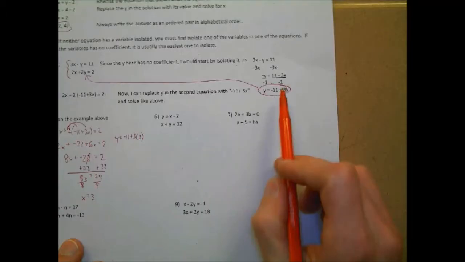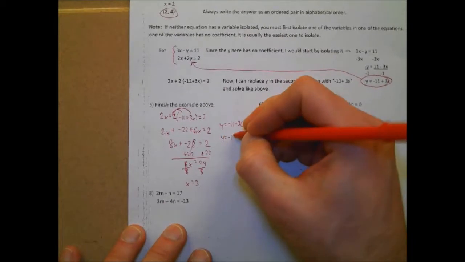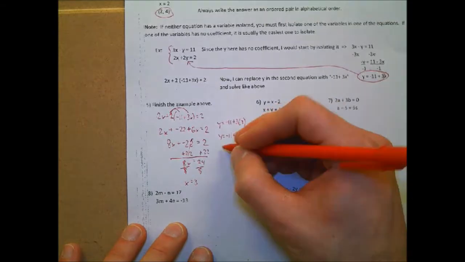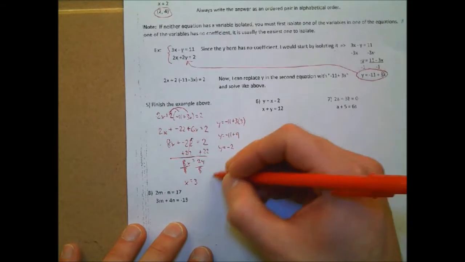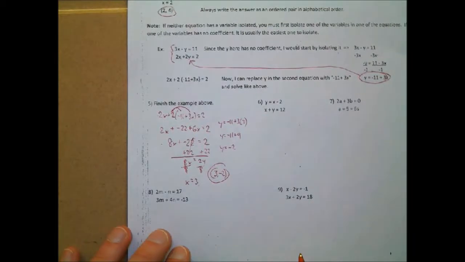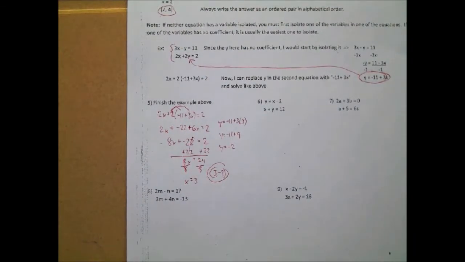This one right here. Okay? So y equals negative 11 plus 9. And what is negative 11 plus 9? It's negative 2. And so we get the point (3, negative 2) is our answer there. Okay? (3, negative 2). Questions on any of that?